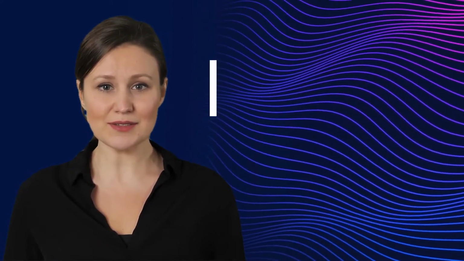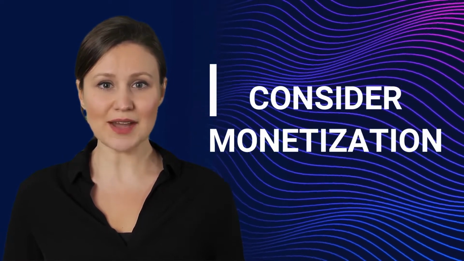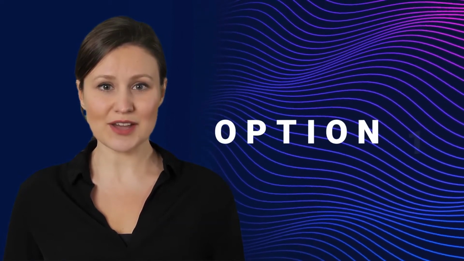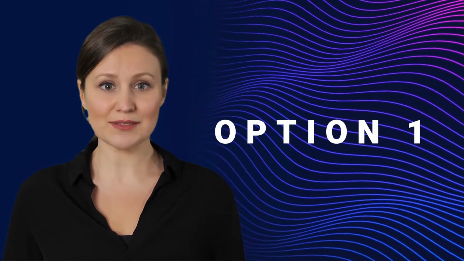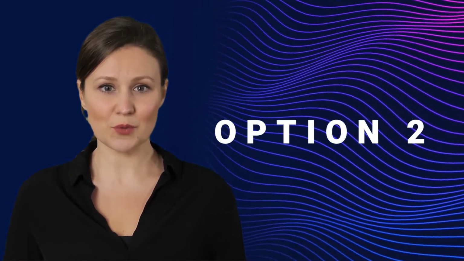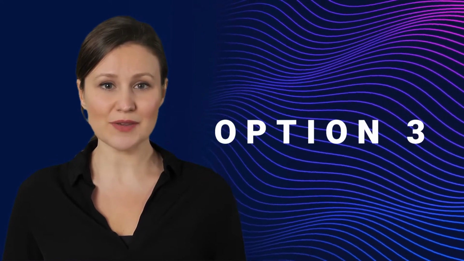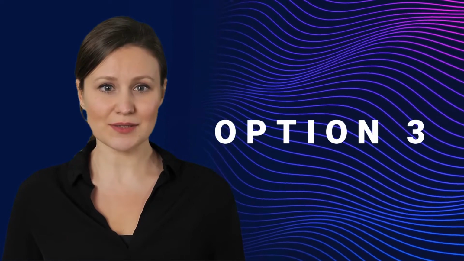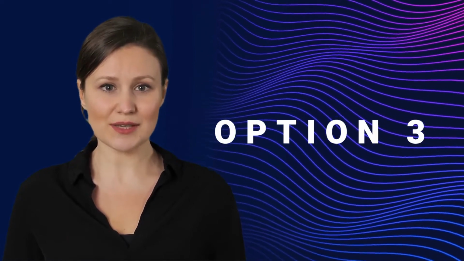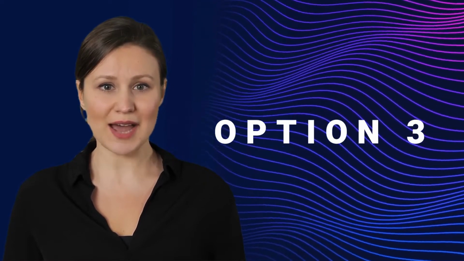3. Consider monetization options. How will you make money on the app? There are several options. Let's look at a few. A free application that generates income by showing ads or promoting the services of other companies. A paid app is the most profitable option. An application with light and pro versions. Initially, users have limited access to functions, but after payment, they acquire access to full functionality. You can also create in-app purchases. These can be new levels of the game.